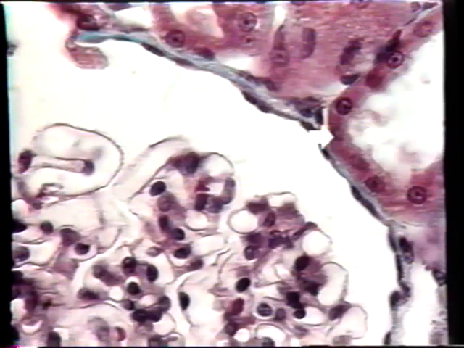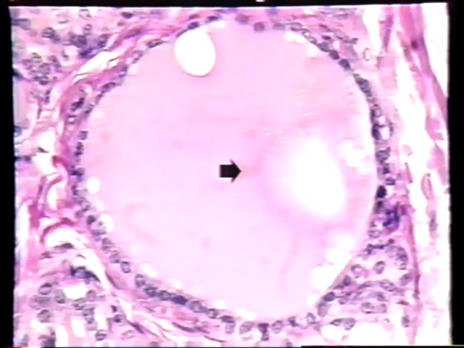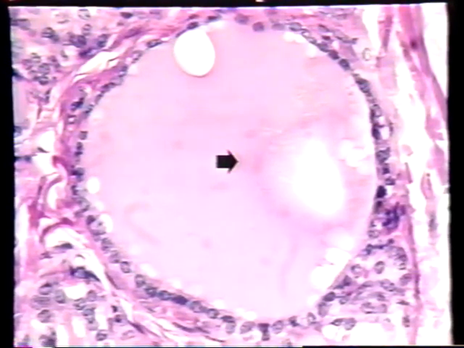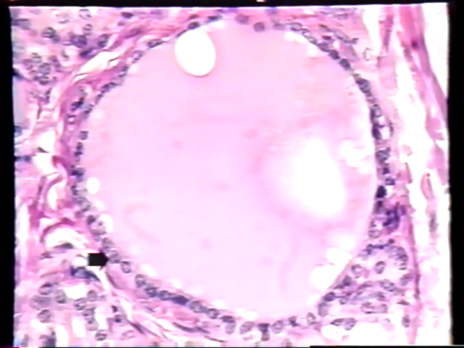We'll look at another example of simple cuboidal epithelium in the next image. This image is a conventional section stained with H&E through a follicle in the human thyroid gland. The functional unit of the thyroid gland is the follicle, and the follicle is basically a sphere of this purple material here called colloid that's surrounded by a ball of cells. The ball of cells is a simple cuboidal epithelium. Basically, it's a sheet of simple cuboidal epithelium that secretes this colloid, appears to be wrapped around it.